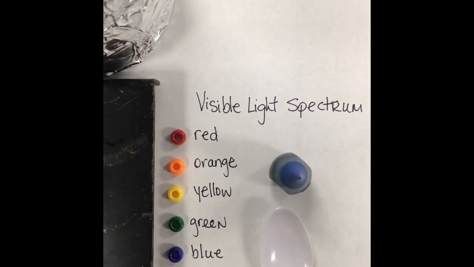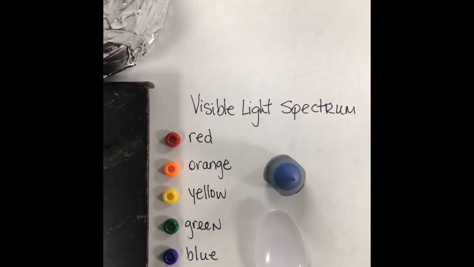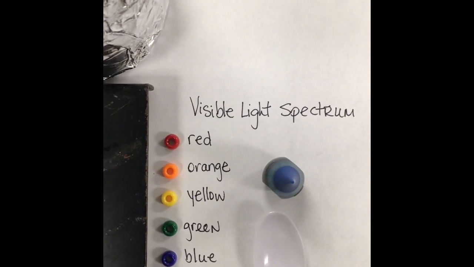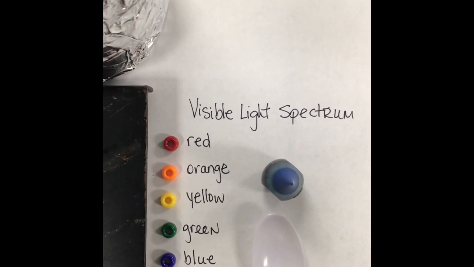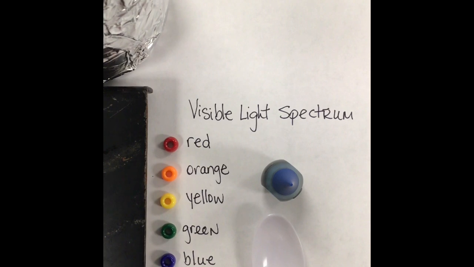So today we're going to be looking at the visible light spectrum and how it is affected as we increase in our depth in the marine environment. So just to remind you, the colors of the visible light spectrum are red, orange, yellow, green, blue, and violet.